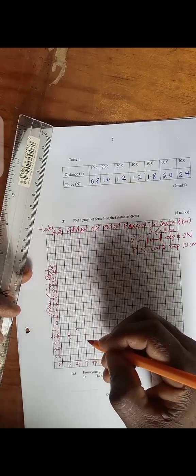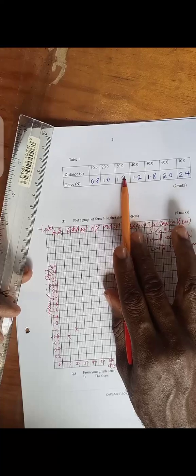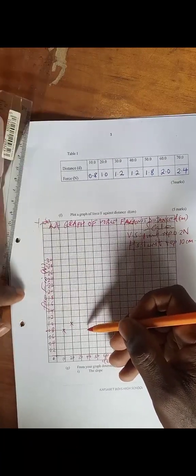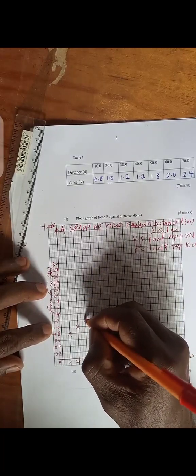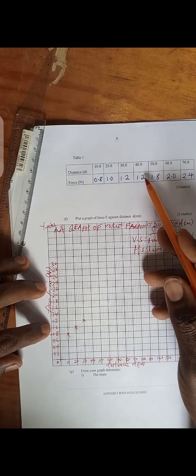Then the second point, 20 at 1.0. Third point, 30 at 1.2. Fourth point, 40 at 1.2.